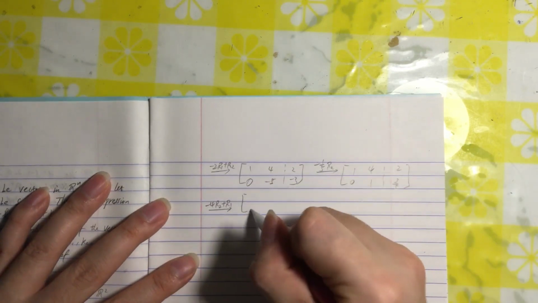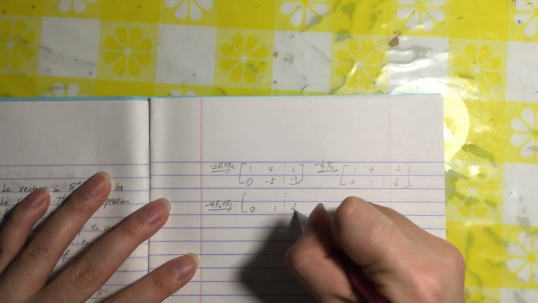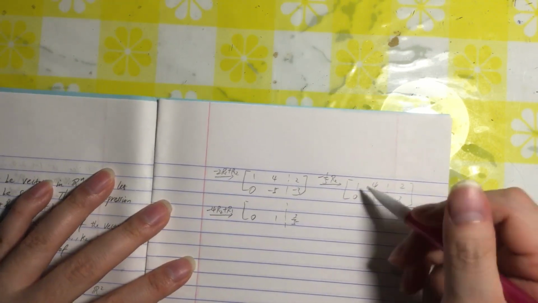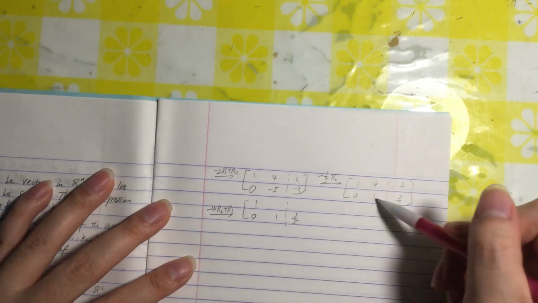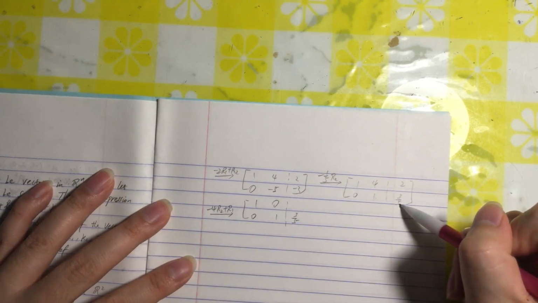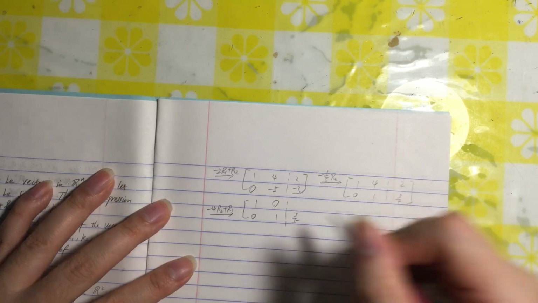So I leave the second row the same. 0, 1, 3/5. Multiply second row by -4, add it to the first row. 1 stays the same. -4 times 1 plus 4 is 0. -4 times 3/5 is -12/5. Negative 12 over 5 plus 2 is negative 2 over 5.